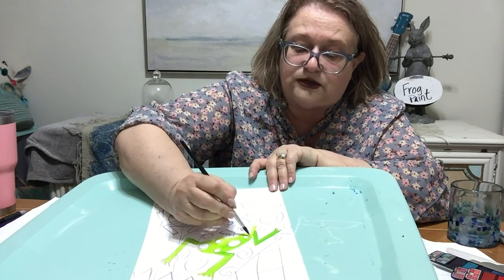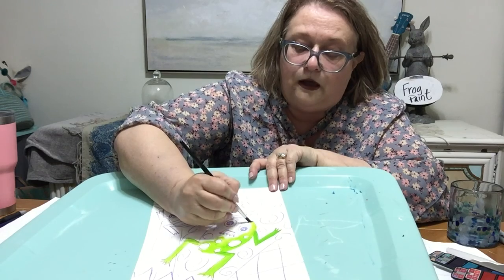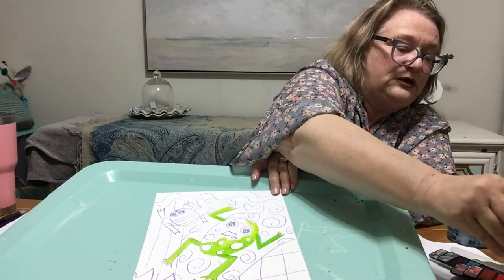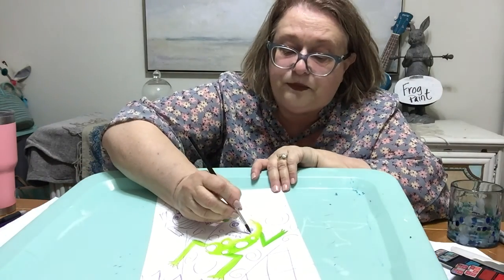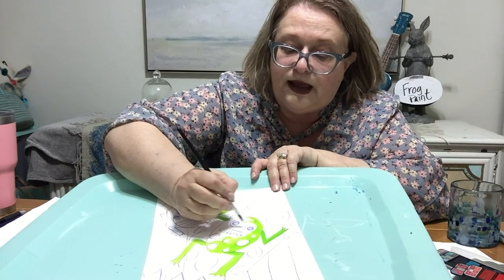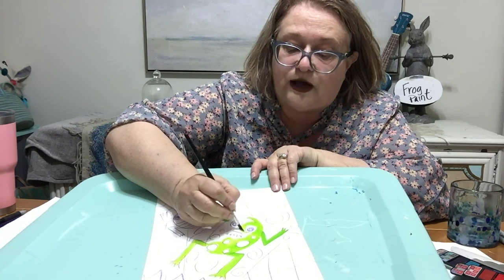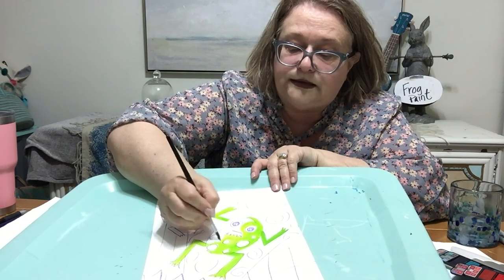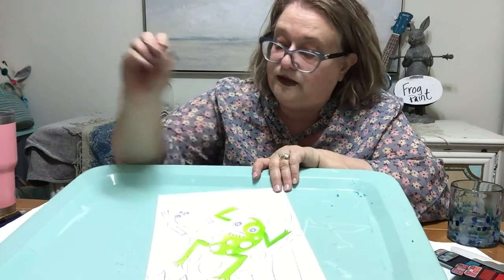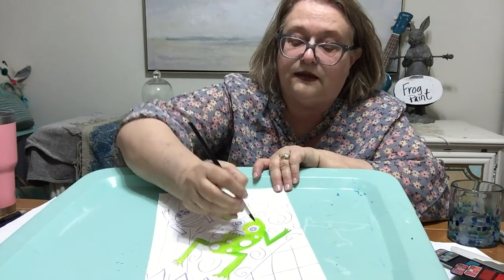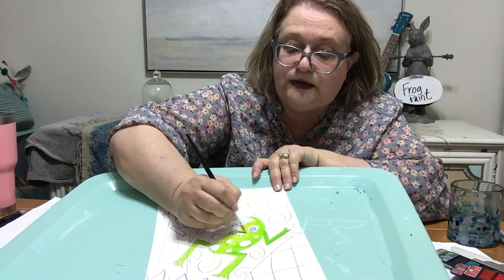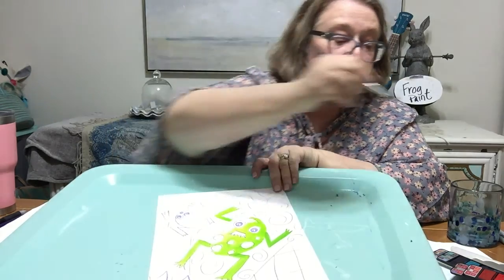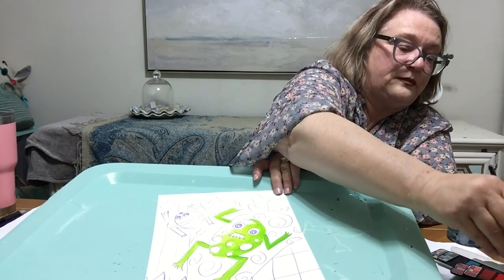Now, if you do get too much water, paintbrushes are also magical things. What you do is you dry your paintbrush off on your paper towel, and then you go back to where you've got a river of water, and you pick it up. And then you wipe it back on the paper towel, and then you come back to the river of paint and water, and you pick it up. It's like a magic soaker upper. It's like a sponge.